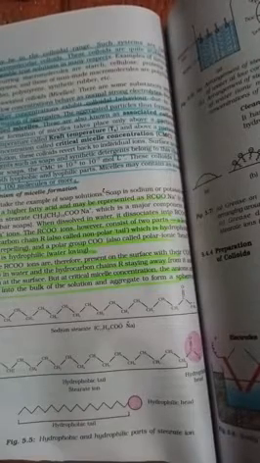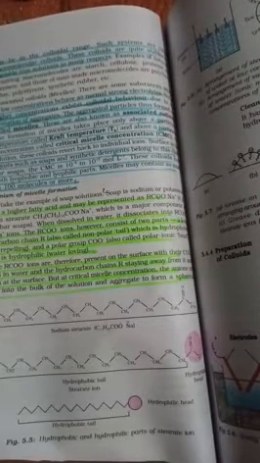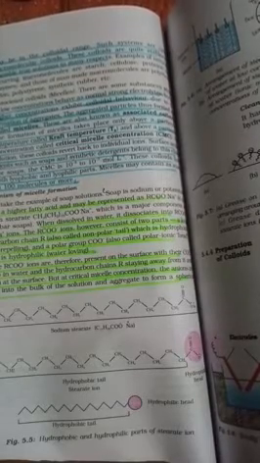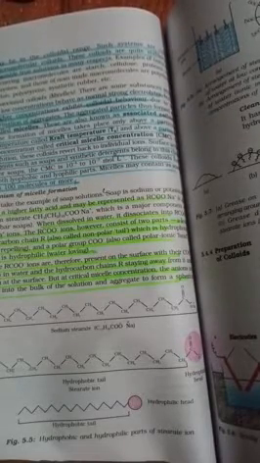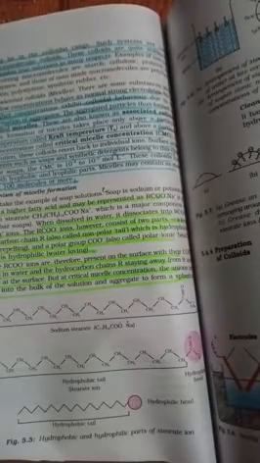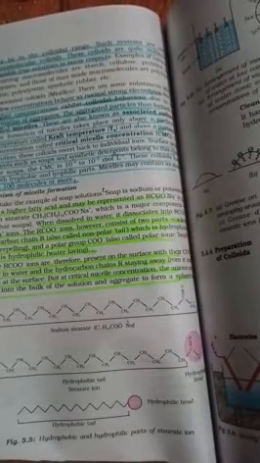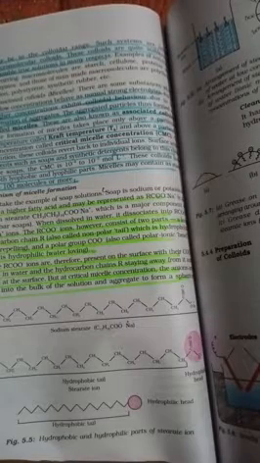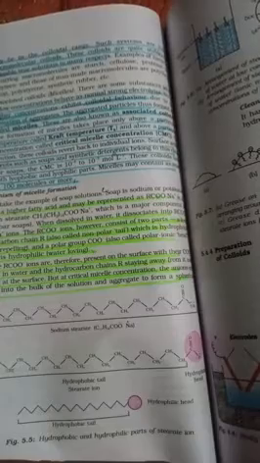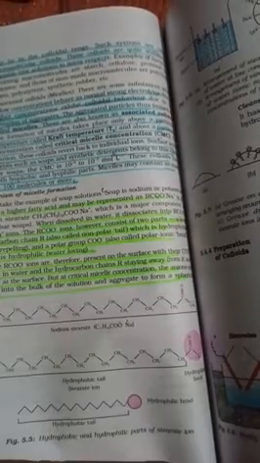In the case of synthetic detergent, we have a particular critical micelle concentration, whereas in the case of soap, it is 10 to the power minus 4 to 10 to the power minus 3 moles per liter. This is the critical micelle concentration of soap. Now, the mechanism of micelle formation. Let us see that.